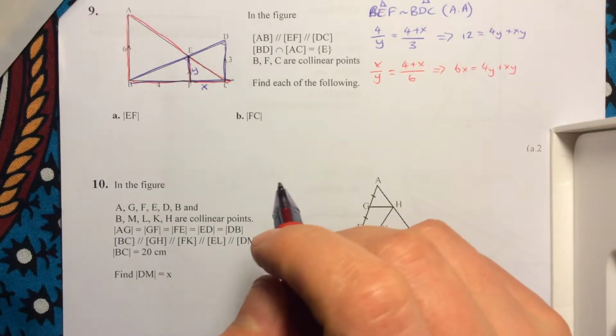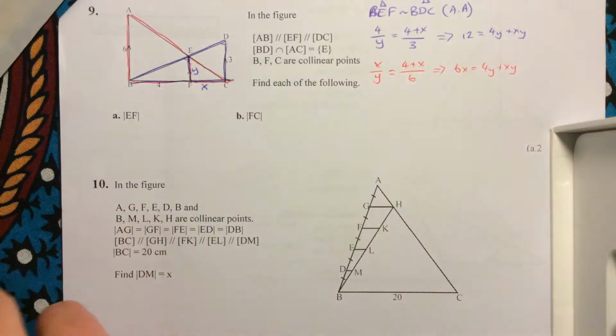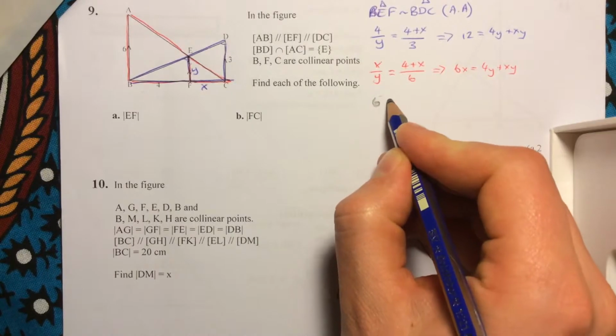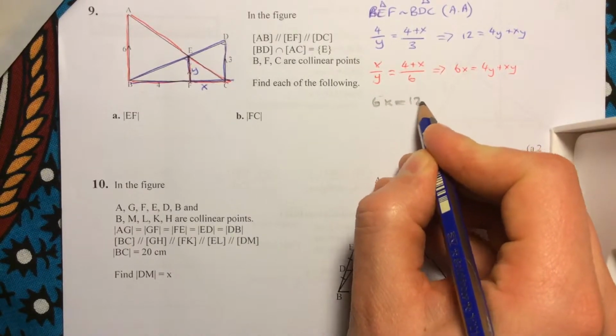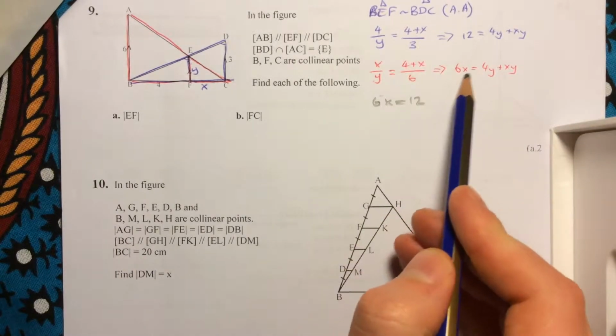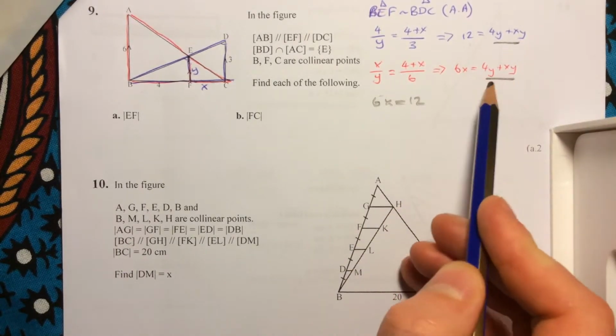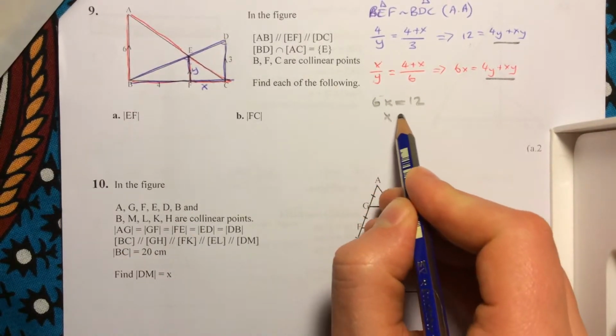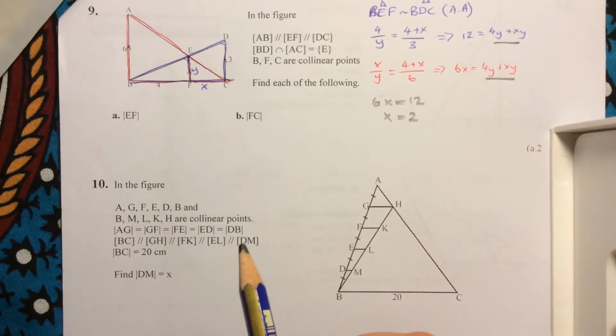So if we compare these two, we can say that 6X is equal to 12. The reason for that is because 6X and 12 are both equal to the same thing, so they must be equal to each other. So then we can say that X is equal to 2.